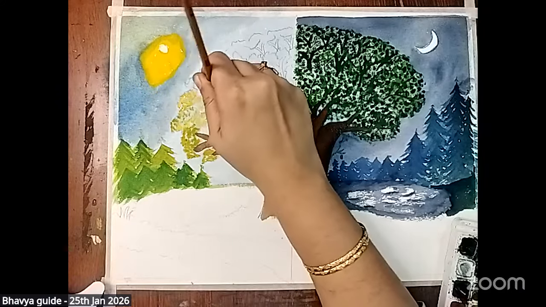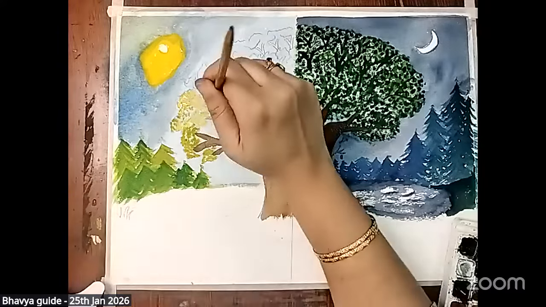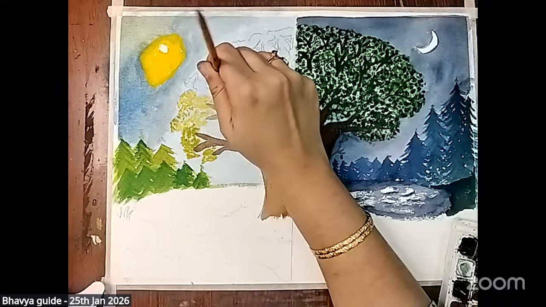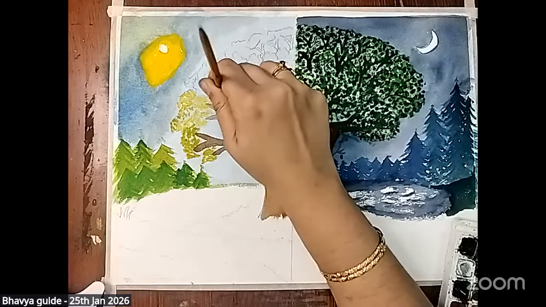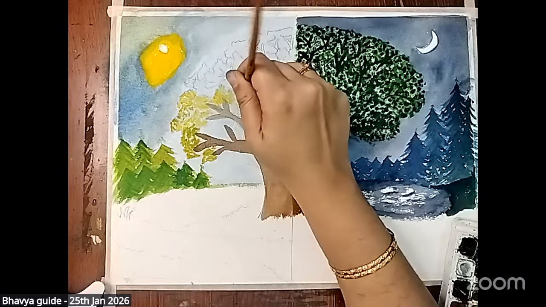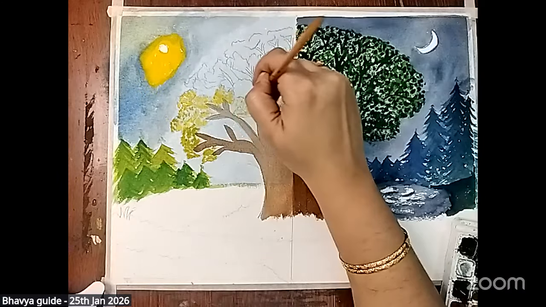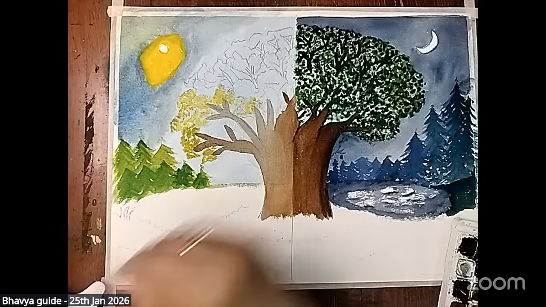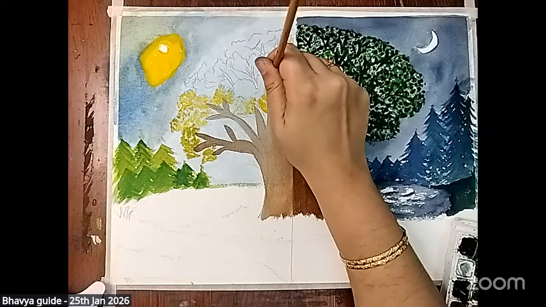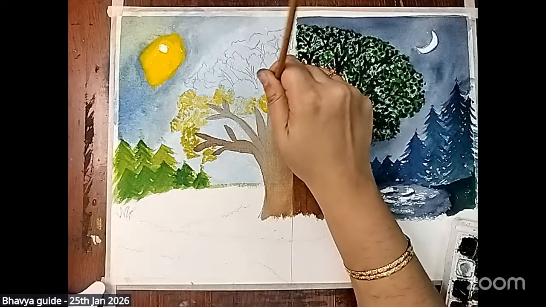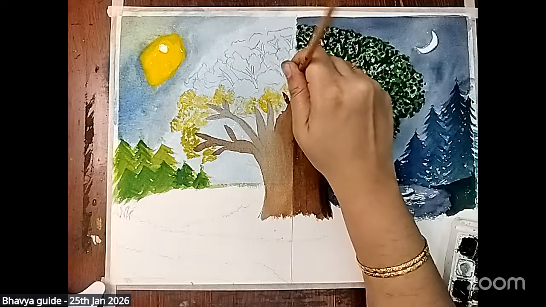In the daylight, we can see the different colors in the tree. Even though it is leaves, you can see different colors in the leaves. Okay. Dark green, light yellow, brown color, dark brown color. So according to that, you need to imagine how you are observing the leaves in the tree when it is in daylight.